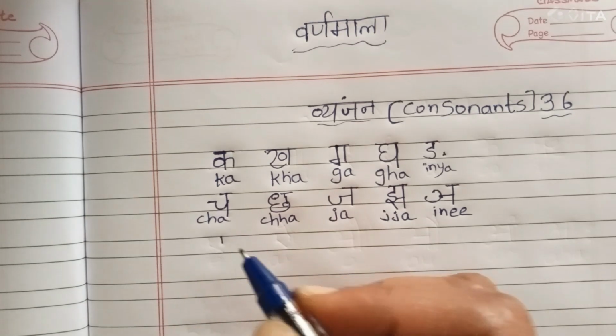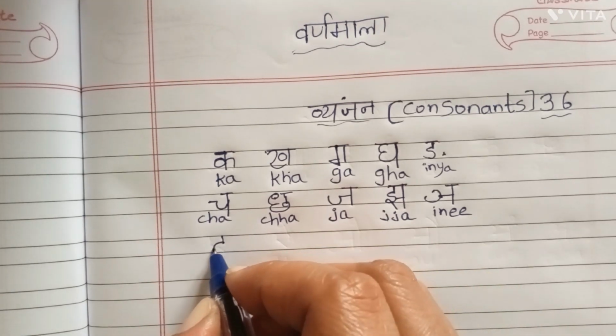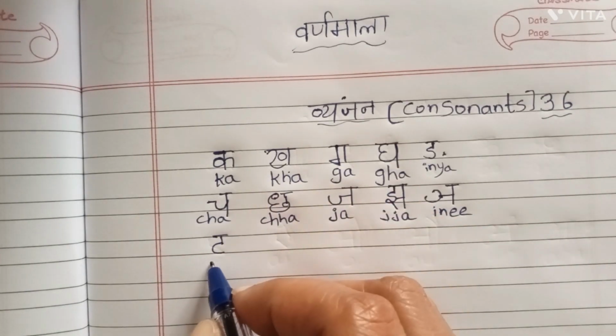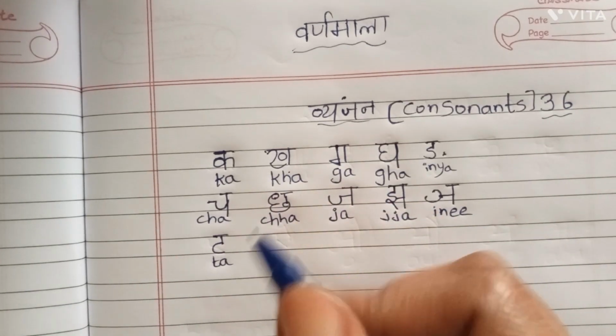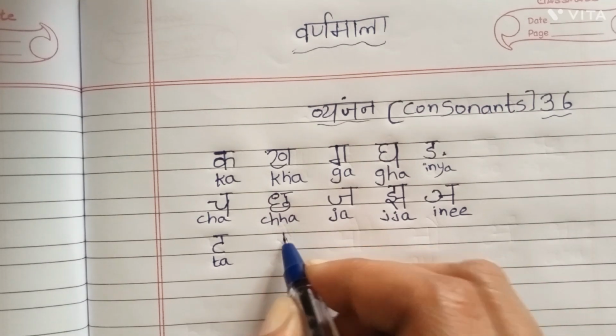Next letter is T. You can write one small standing line. To this you can write a C. On the top you can write one sleeping line. This is T.